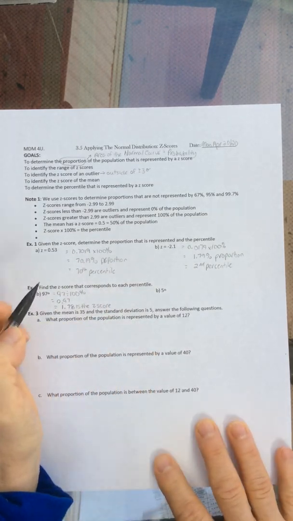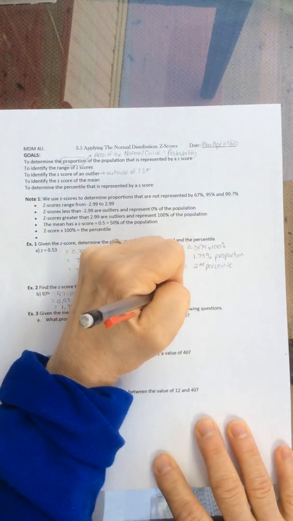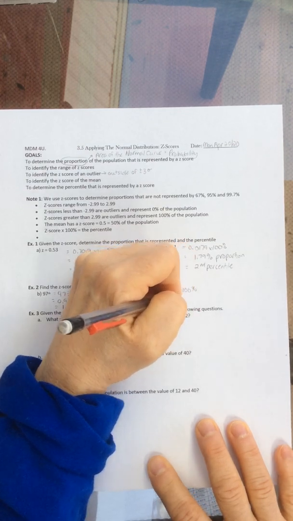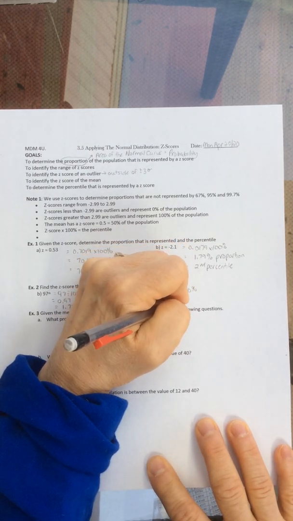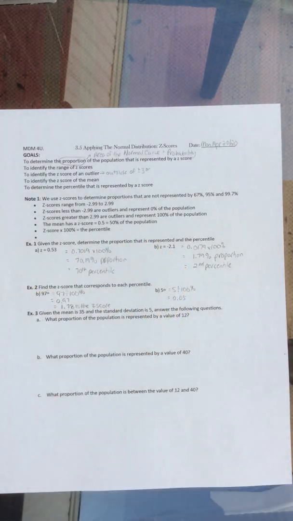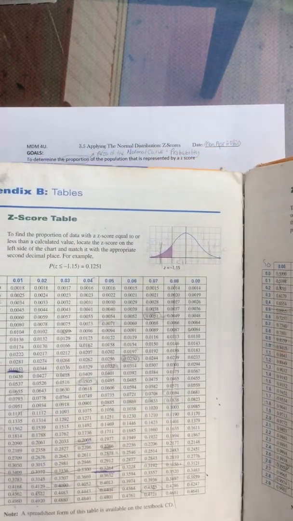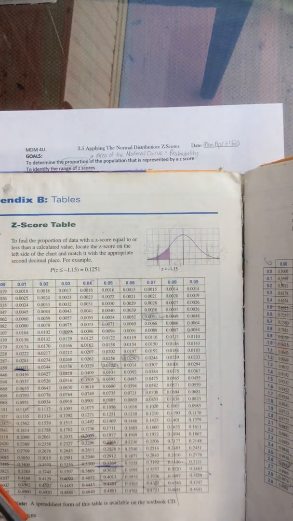For the 5th percentile, you have to divide it by 100% and then find 0.05. Can we see that?